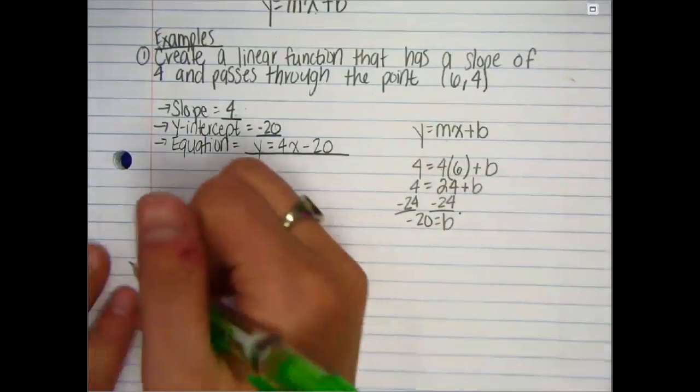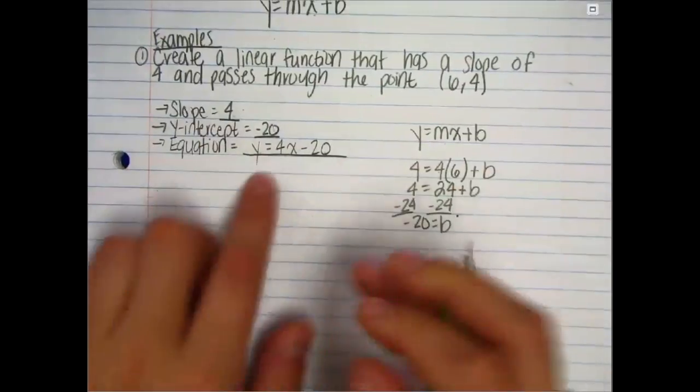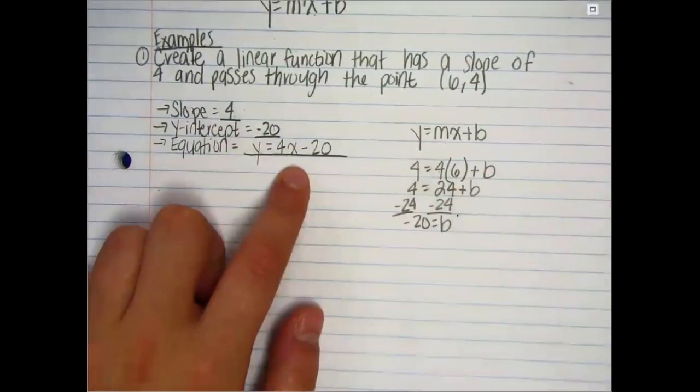So let me give you another one. How many of you got this as your equation? Good job.